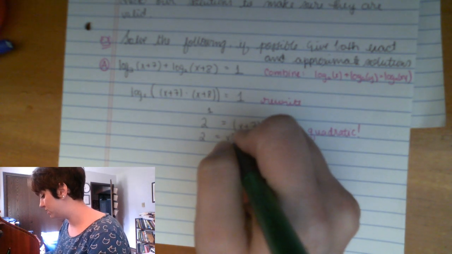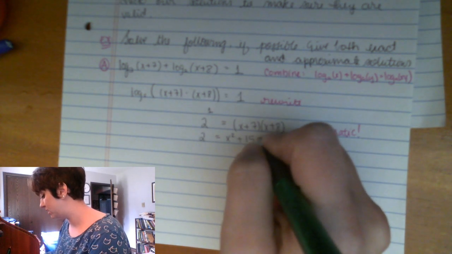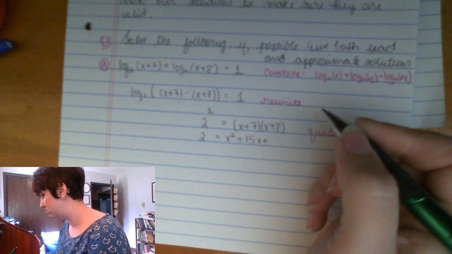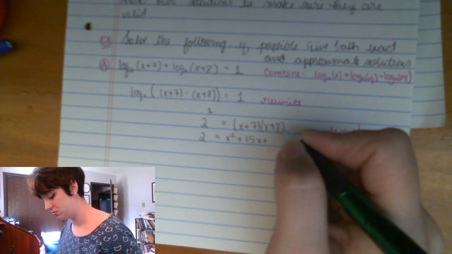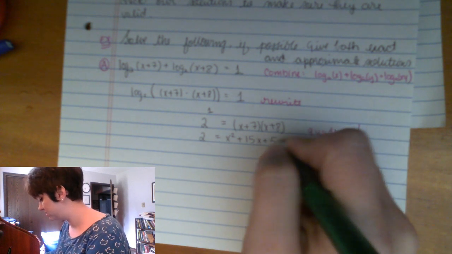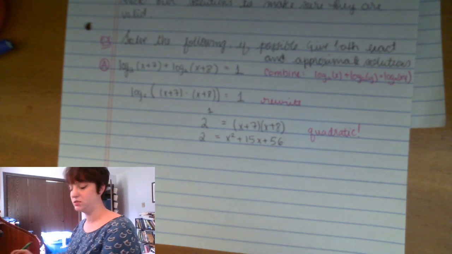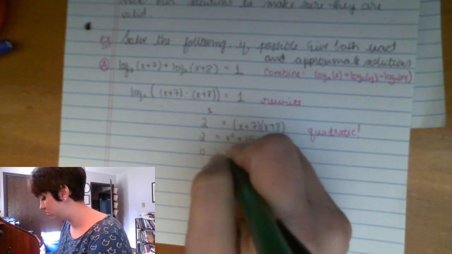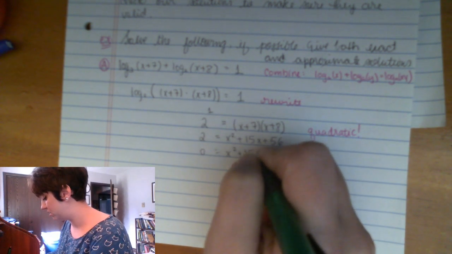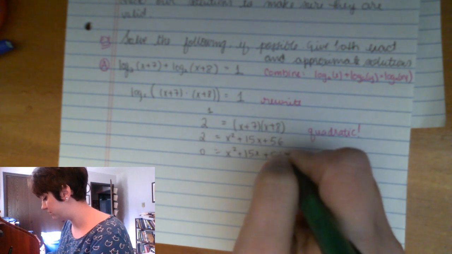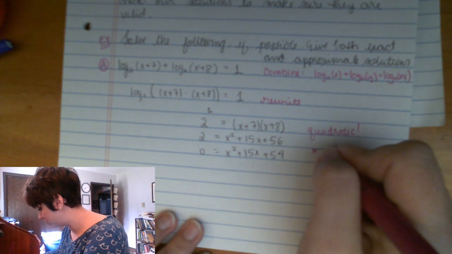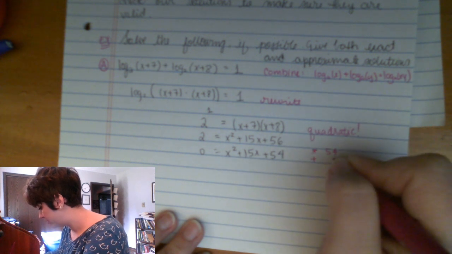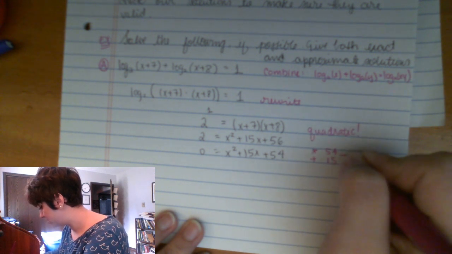So 2 is x squared plus 15x plus 56. Is that right? I never remember 7 times 8. That's pretty bad. Yeah, 56. Okay, I get this. Subtract 2. You have x squared plus 15x plus 54. So to factor this, I need 2 numbers that multiply to 54 but add to 15.